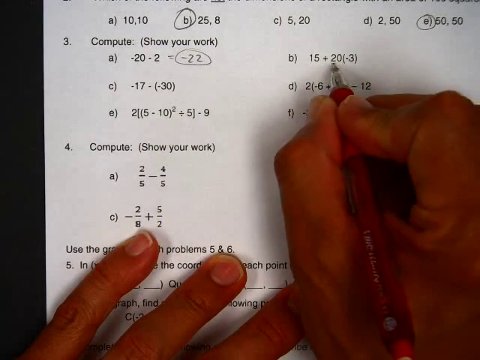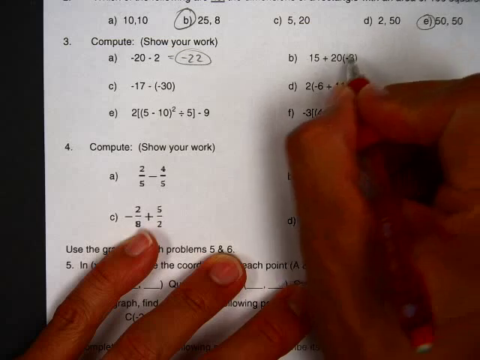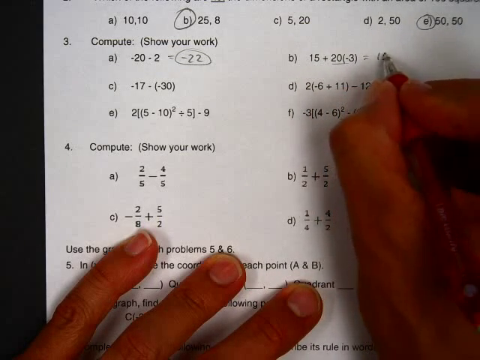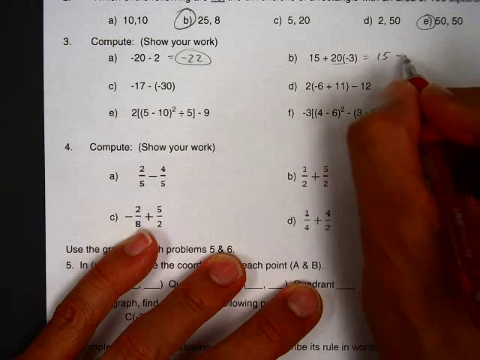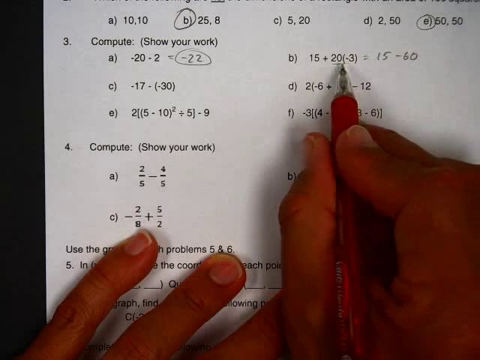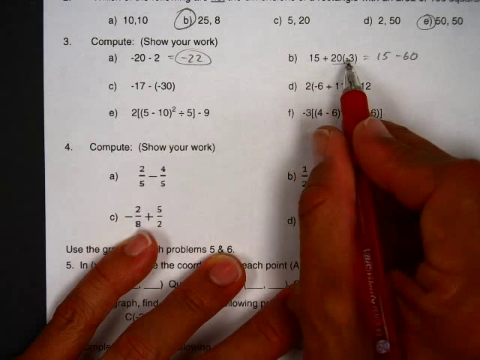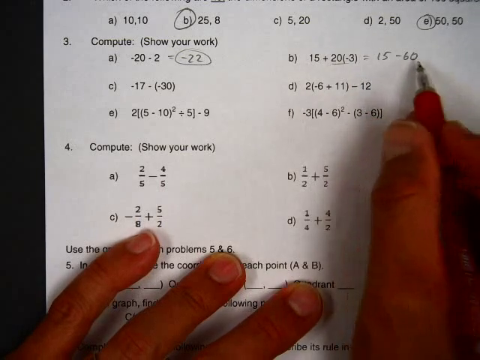Here we've got a 15 plus 20 times negative 3. So we're going to take care of our multiplication first. The 15, we can't do anything with it, but then we'll take this and call it a negative 60, which is, 2 times 3 is 6. 2 times negative 3 is negative 6. Tack the 0 on, it's a negative 60.